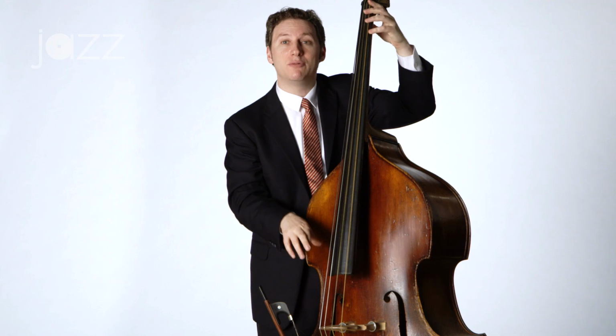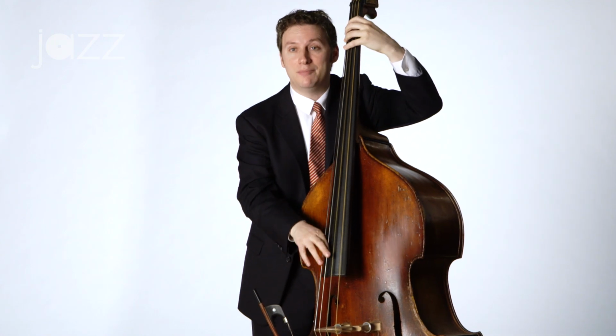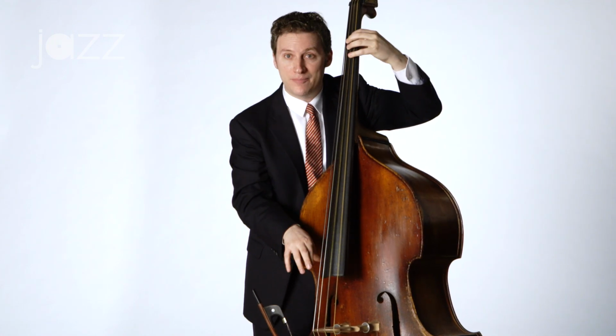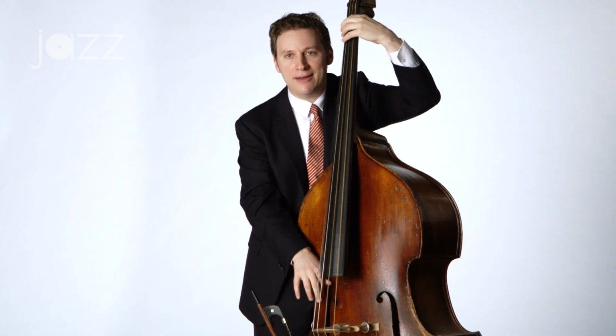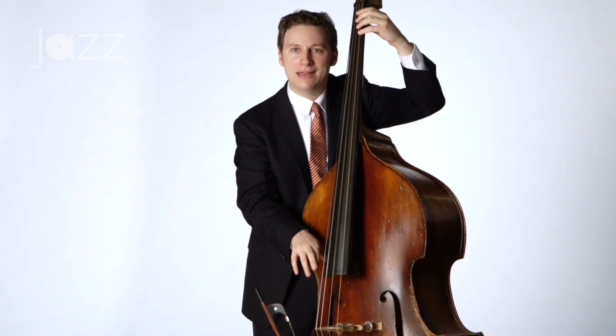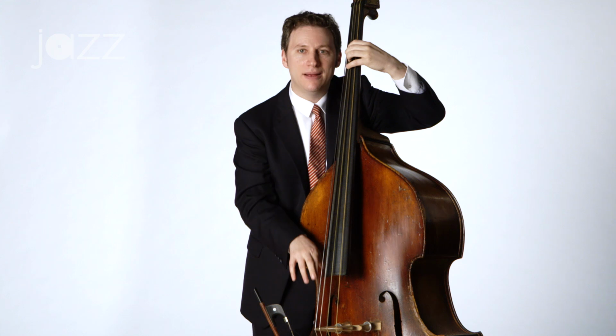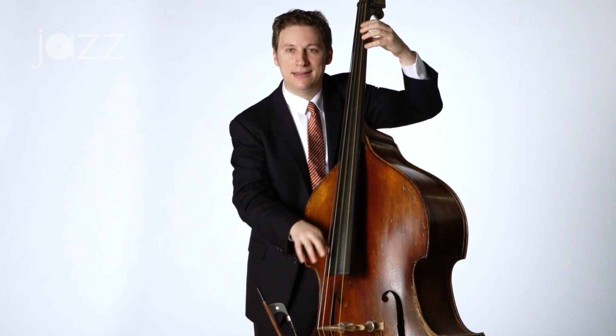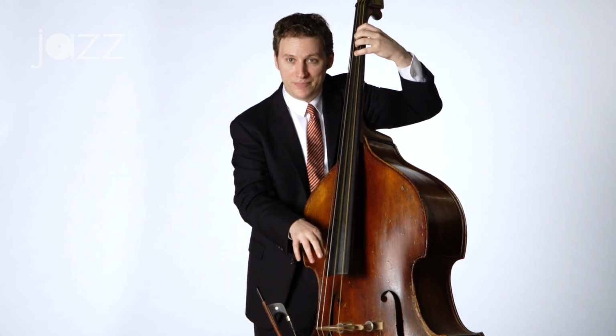If I take an F major 6 chord, F, A, C, D, and I combine it with the diminished chord that goes with it, which is G diminished, G, B flat, D flat, E, I get a scale. This is the scale: F, G, A, B flat, C, D flat, D, E, F.